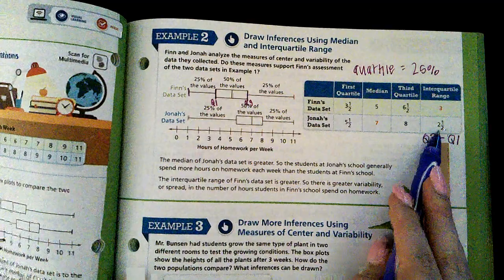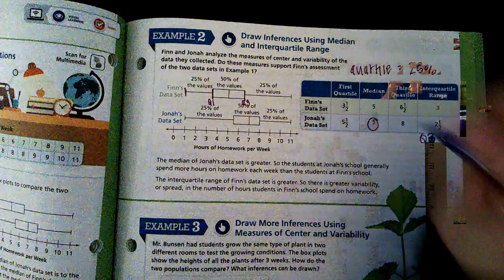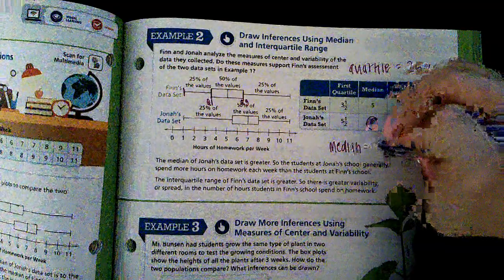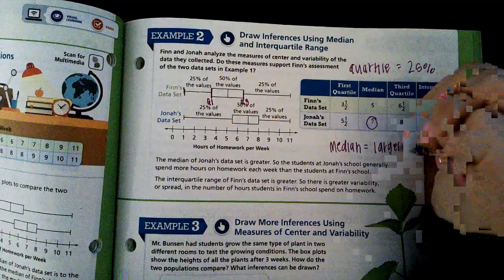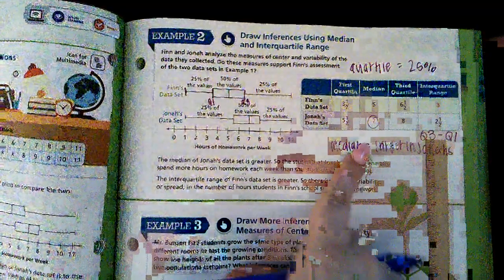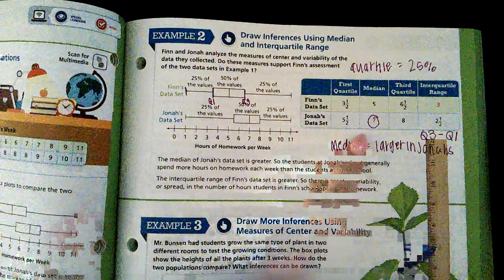So based off of this, we can compare our median, and we can see that our median is larger in Jonah's, which is what we said over here in example 1.